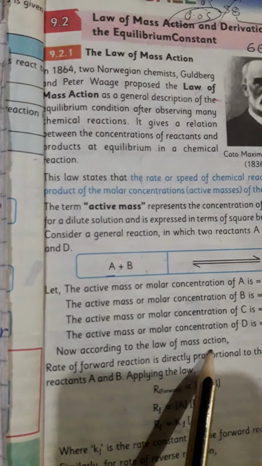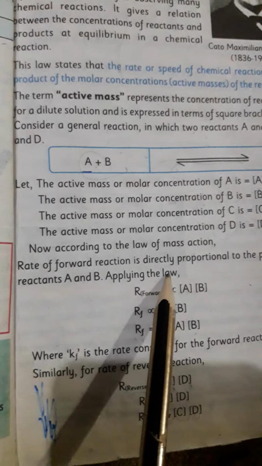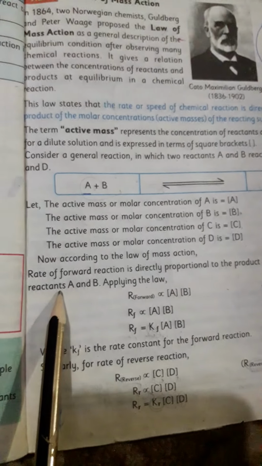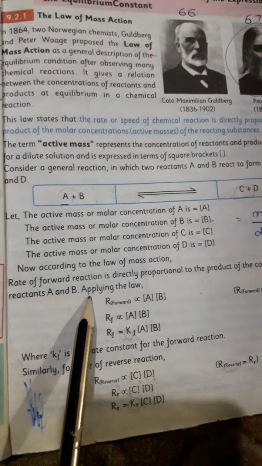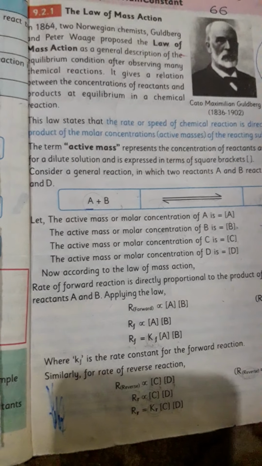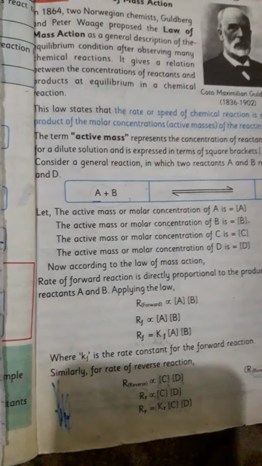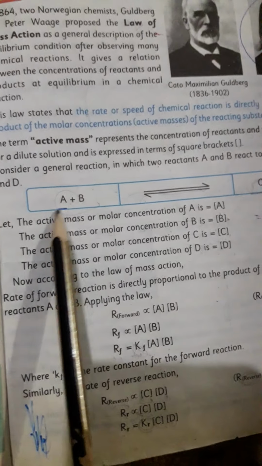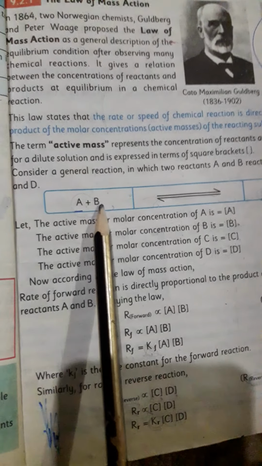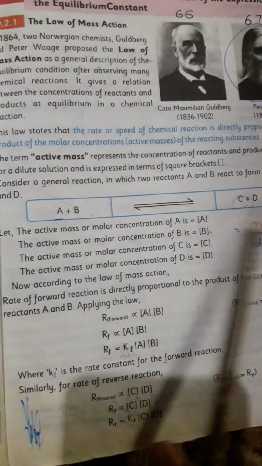Now, according to the law of mass action, the law of mass action says that the rate of forward reaction will be directly proportional to the product of the concentration of reactants A and B. It means that, as we studied in our previous topic, the rate of forward reaction is for reactants A and B, because if A and B are two reactants reacting and forming the products C and D, it will proceed from left to right.